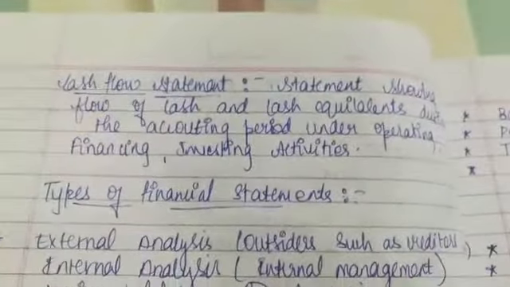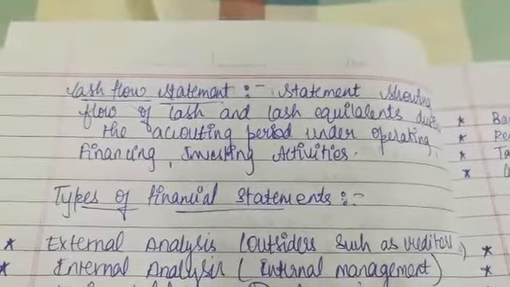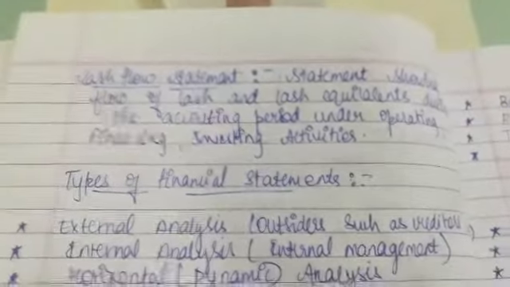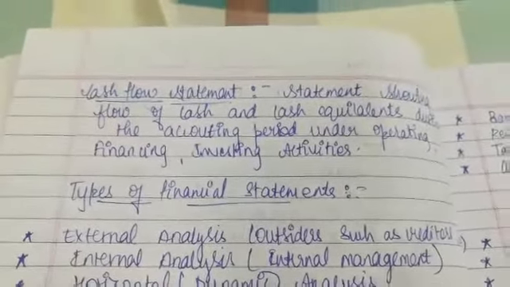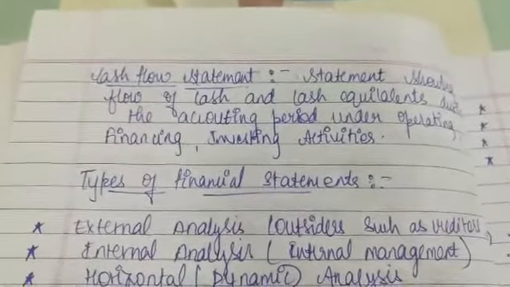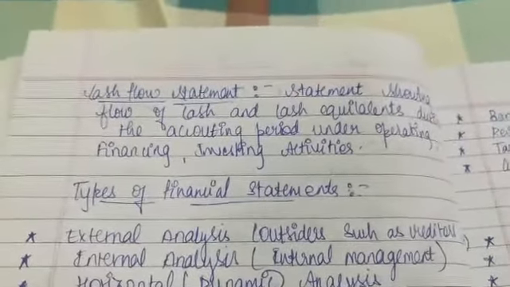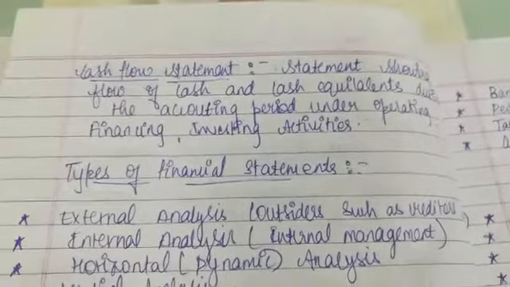The last tool of financial statement analysis is cash flow statement. This is a 6 mark question, and you need to know all the activities. The statement showing the flow of cash and cash equivalents during the accounting period under operating, financing, and investing activities.